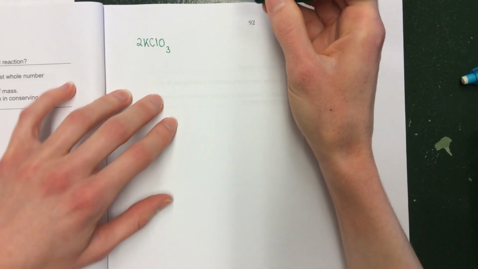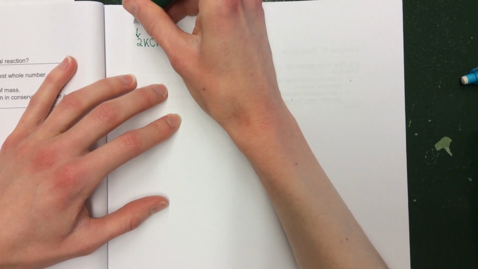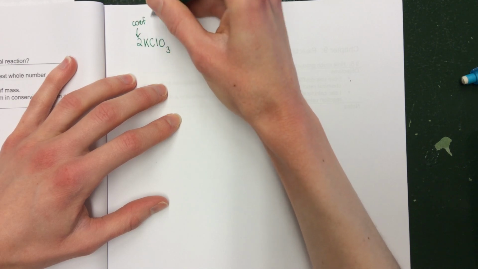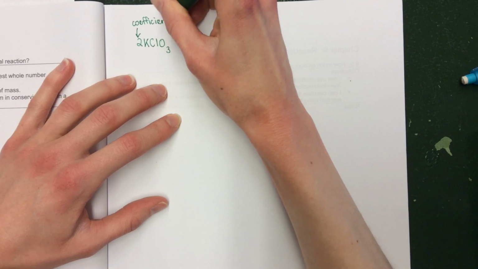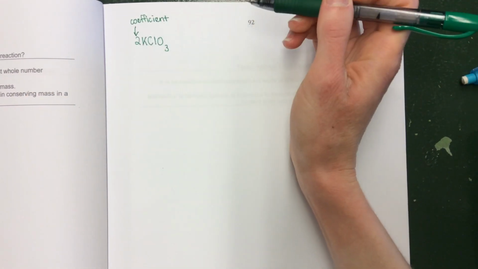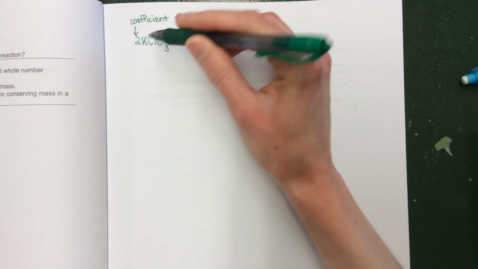One of the vocabulary words you need to know is coefficient. This big number right here in front of the formula for the compound, that is called a coefficient. Any number in front of the compound is the coefficient. Just like in math, you can have a number in front of a variable, it's a coefficient.